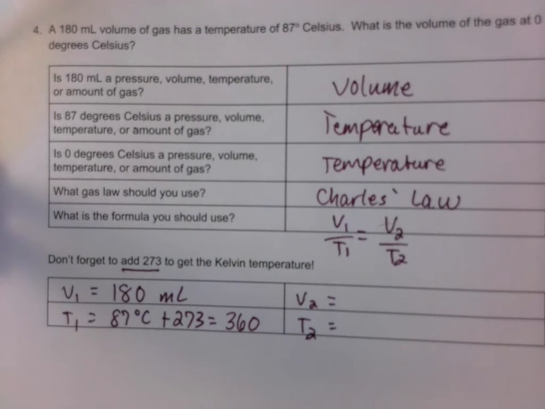And for some of you parents out there who are watching this video, Kelvin is this scientific temperature system that scientists created in order to not have any negative numbers. So if you were doing a calculation like this and you had a negative temperature, you would get a negative volume, and that's impossible. So they came up with this Kelvin system where 0 is this temperature called absolute zero, which is impossible to get to on Earth. So just in case you're curious, that's pretty much what Kelvin is, and we've gone over this in class before.